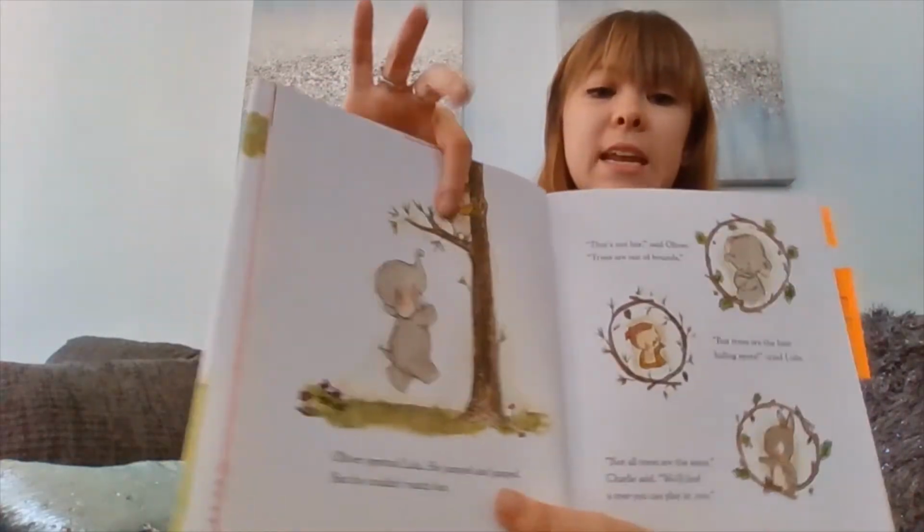So I'm noticing that Oliver can't make it into the tree like they can. So let's see what happens.